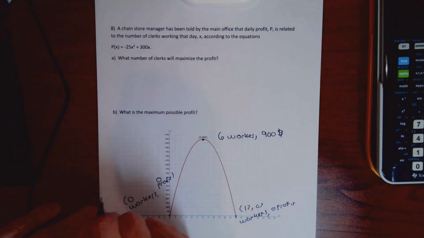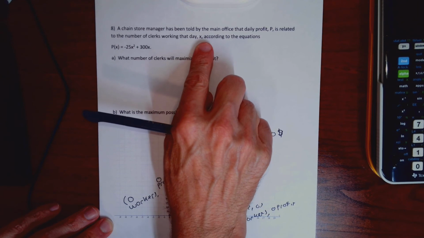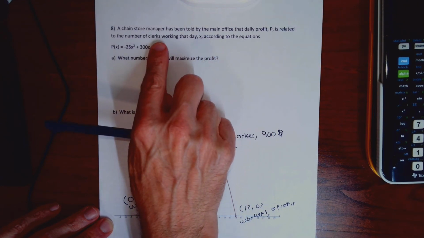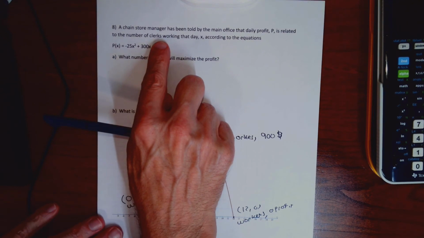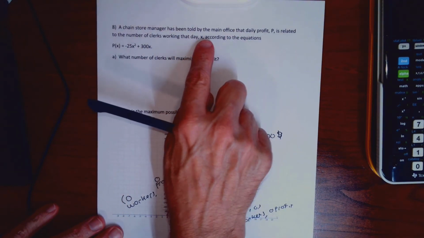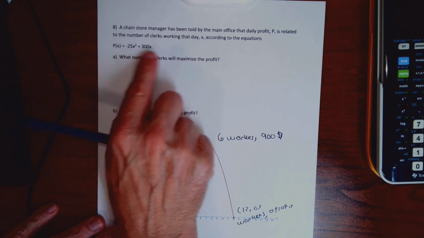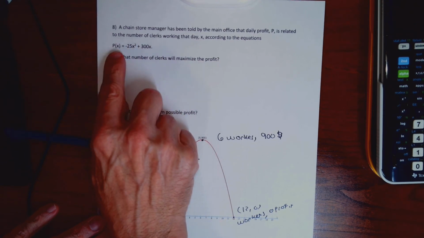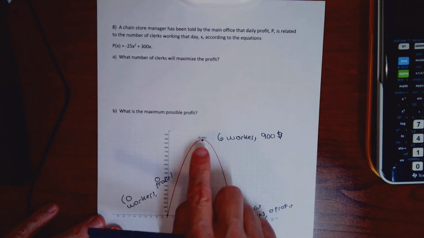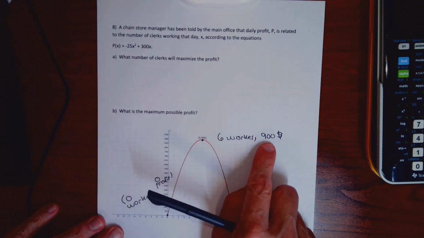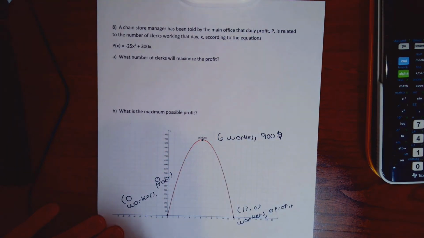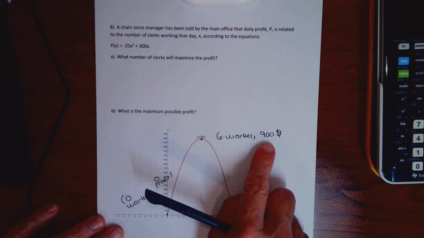So each point on this, the X stands for the number of workers, or the number of clerks. I don't know why I wrote clerks. I probably lifted this from another text because I wouldn't use the word clerk. But if you had 6 clerks working, the X's are the number of workers, the Y's are the profit. So the number of workers that is optimal is 6. The daily profit that this small company could earn is $900.